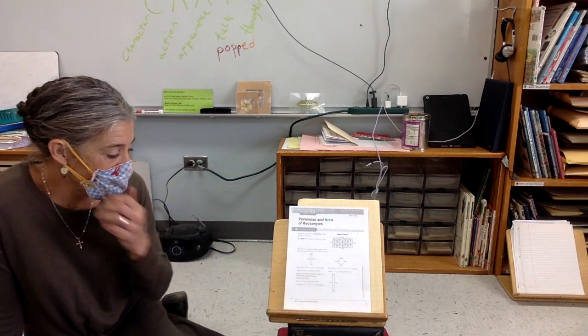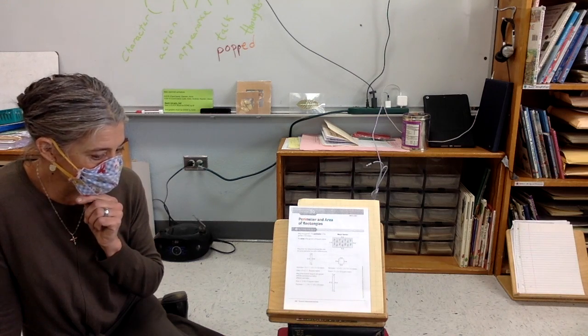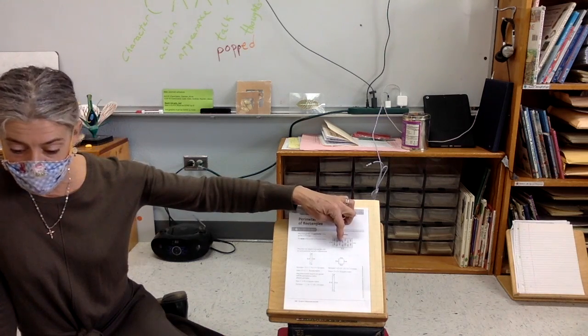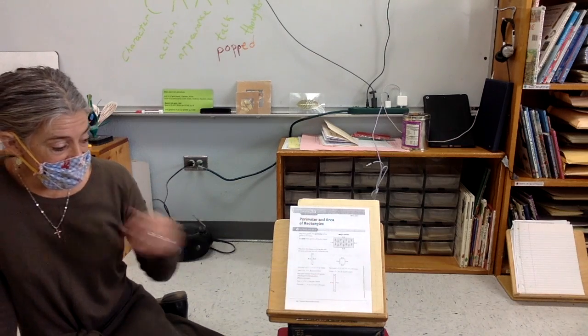Then she drew another diagram of a garden with the same area, but with a different perimeter. Remember her first area was 8, right? 4 times 2? Okay, look at this one. She's doing 8 times 1, which is still going to have an area of 8. But the perimeter, down at the bottom it says, is 1 plus 8 plus 1 plus 8, which is 18.